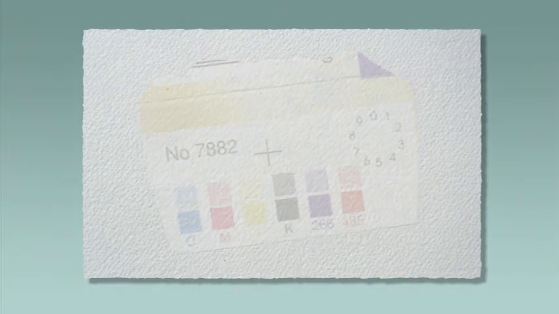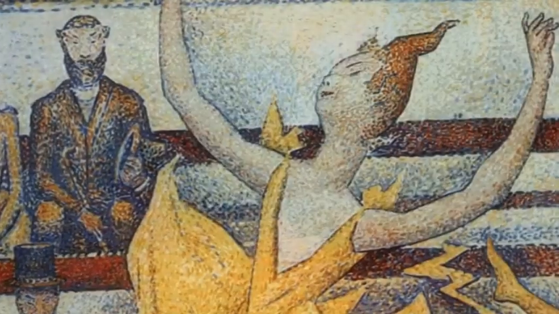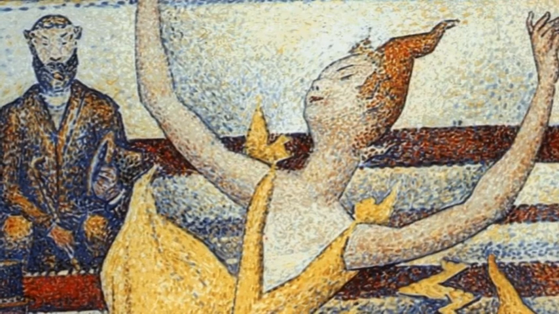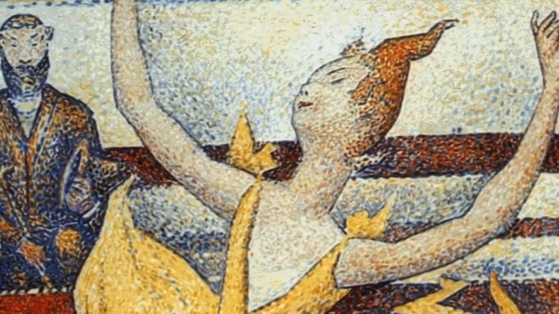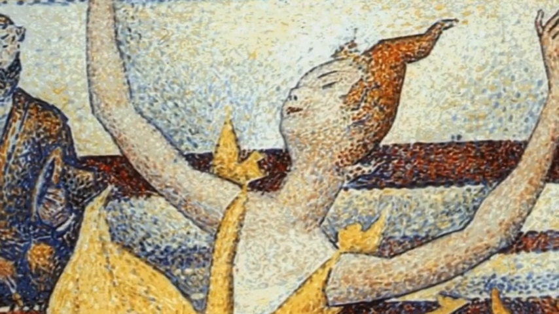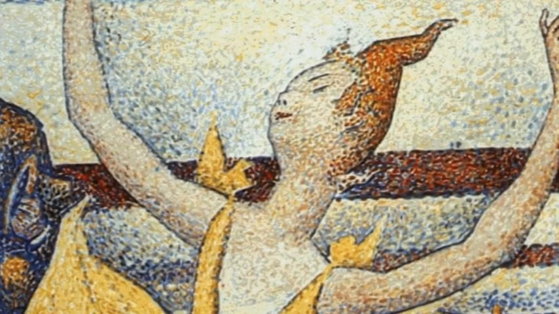The optical mixing of colour was exploited by the Impressionist and Post-Impressionist painters. Painters such as Monet and particularly Seurat placed small dabs of pure colour on their canvas, which blend into other colours when the painting is viewed from a distance.